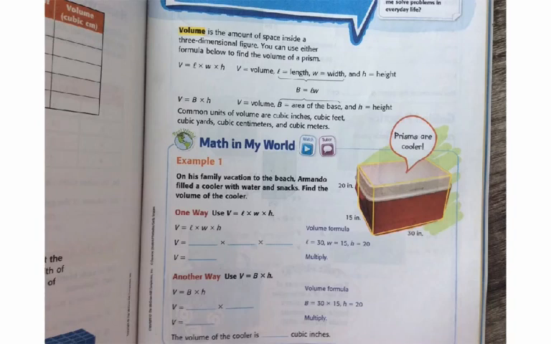Please open your books on page 955. Today we're going to be talking about volume. And volume is the amount of space inside a three-dimensional figure.